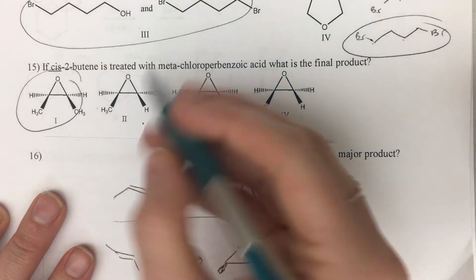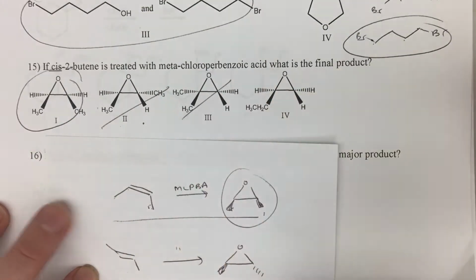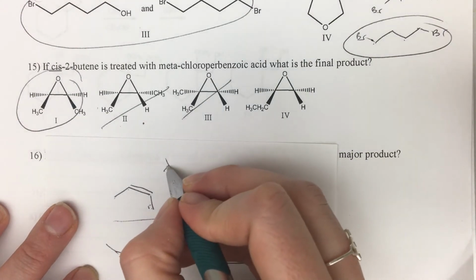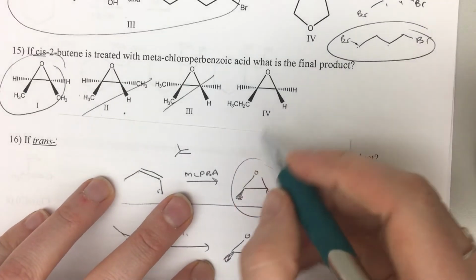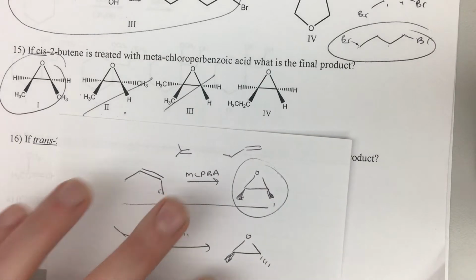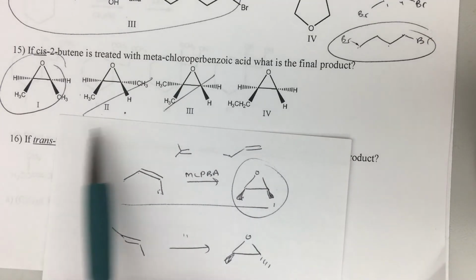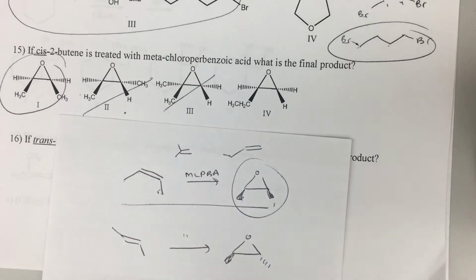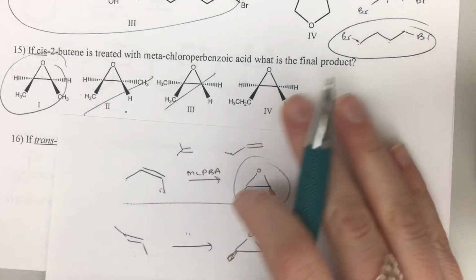Answer choice B is wrong because they're trans. Answer choice C is wrong because they're both on the same carbon, so this would have to be the starting product. And here, same thing, that would be your starting product to get that. That's a good way to challenge yourself if you're ever feeling like that's an easy question. Maybe it is an easy question for you, but can you say why all the other answers are wrong, or work backwards and say what starting material would make this? That's a further way to challenge yourself.